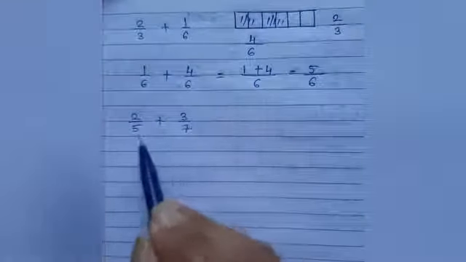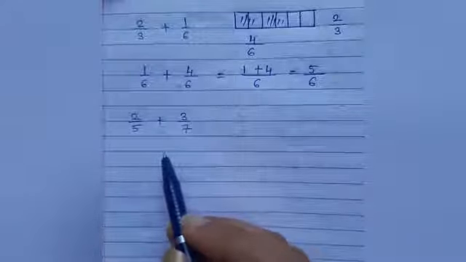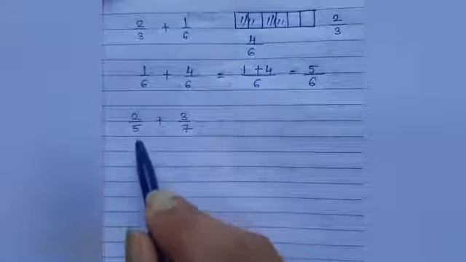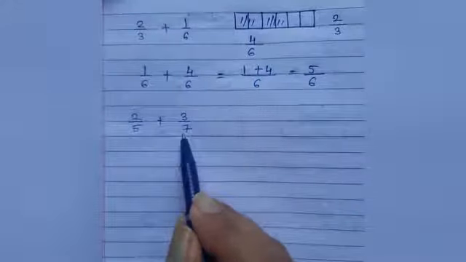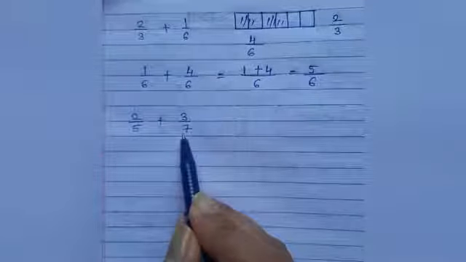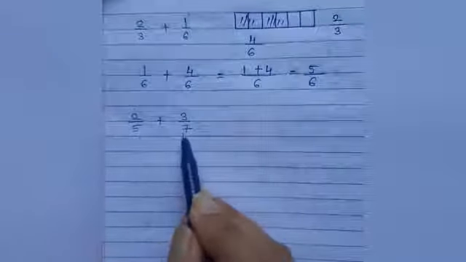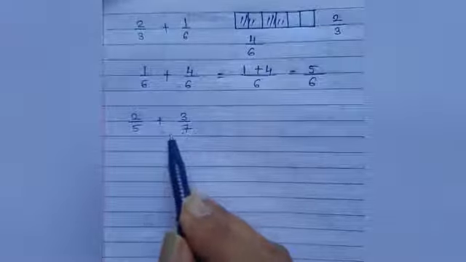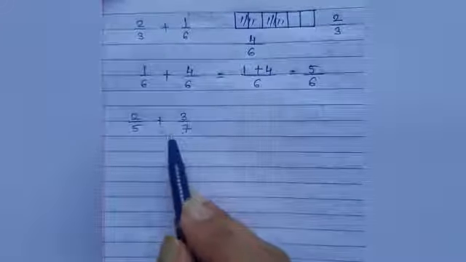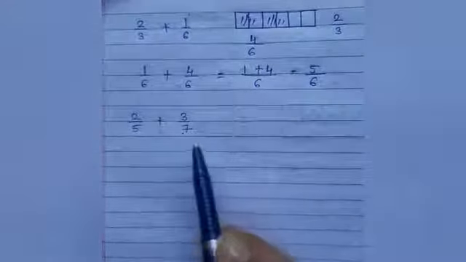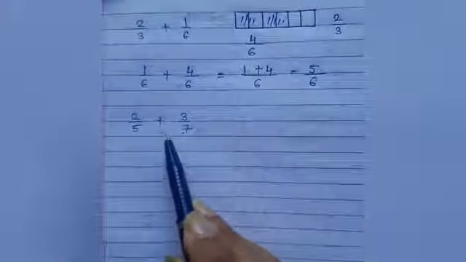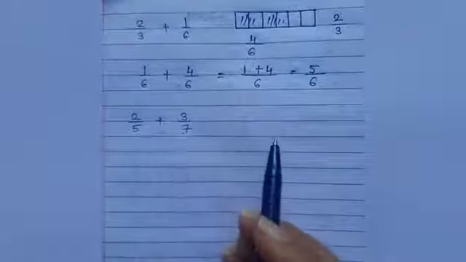We will observe the denominators and write the table of 5 and the table of 7. Why? Because these two are numbers which do not appear in any of the tables, whereas they appear in the table of themselves.